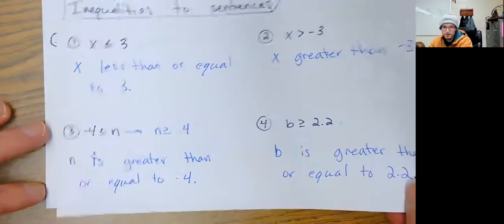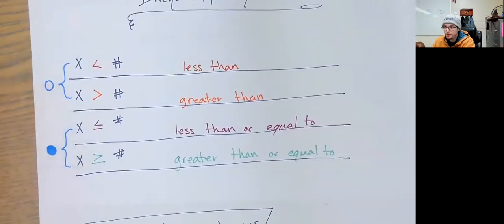Okay, so those are some sentence forms. Really important that you have maybe a note by it if you do not have memorized the less than and greater than symbols.